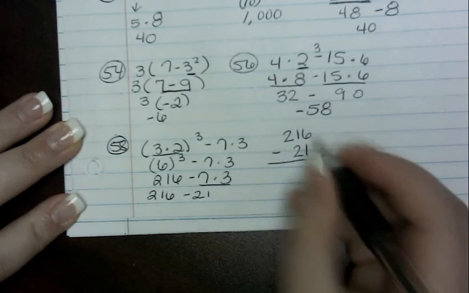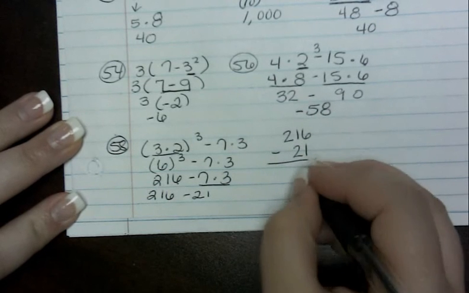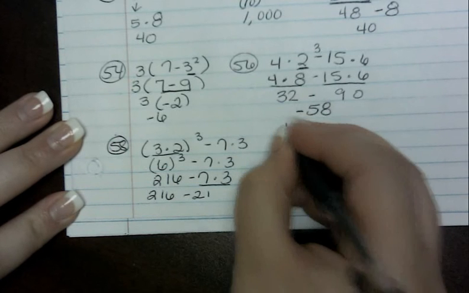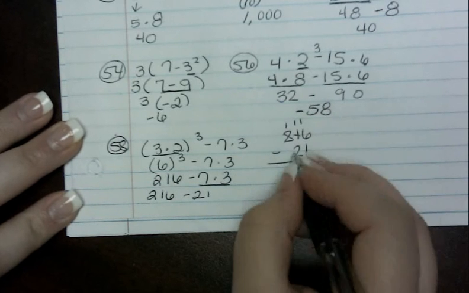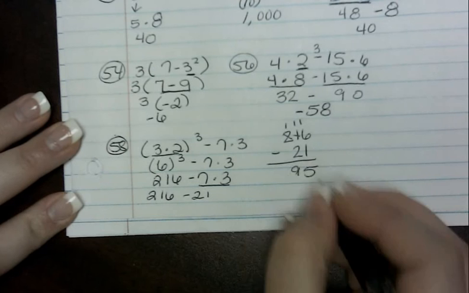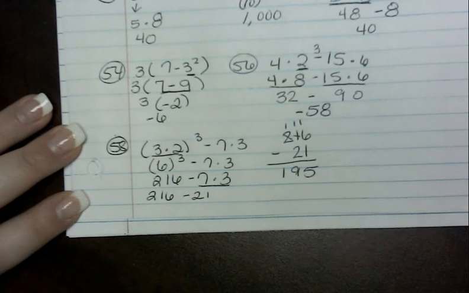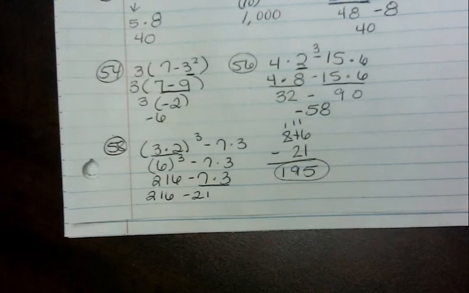So 6 minus 1 is 5. Got to borrow here. 11 minus 2 is 9. Then bring down that 1. So it gives us 195 for our answer for problem number 58.